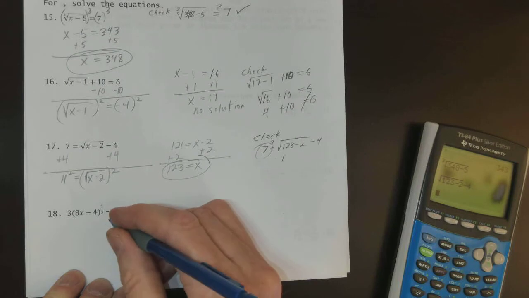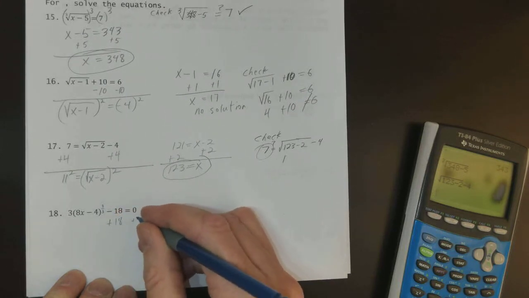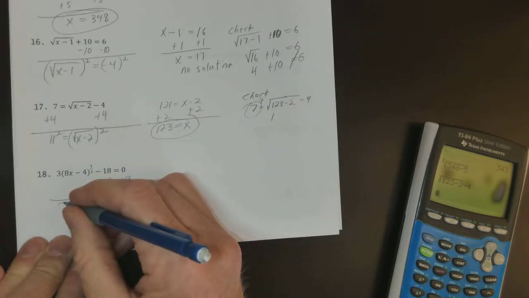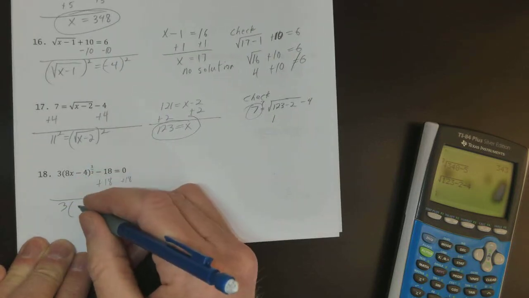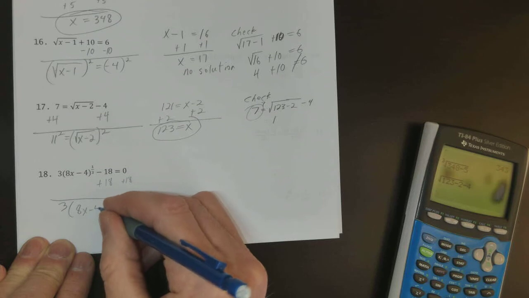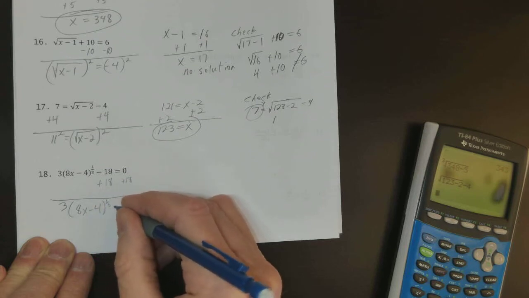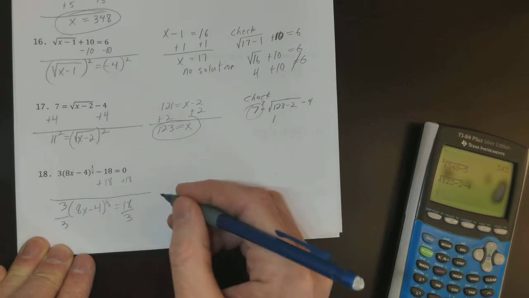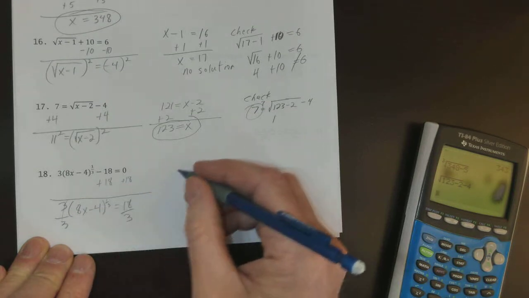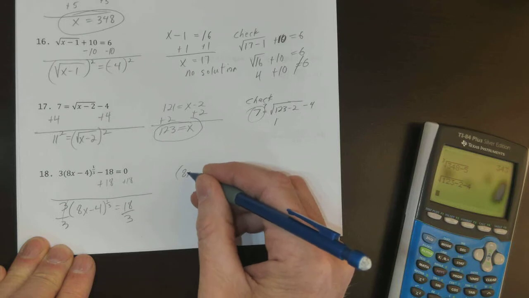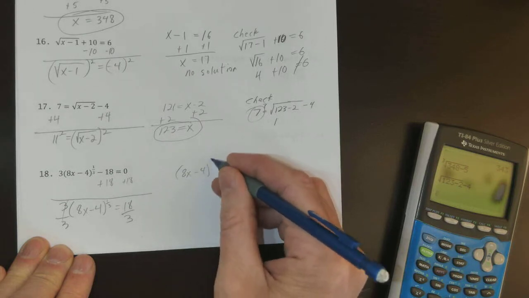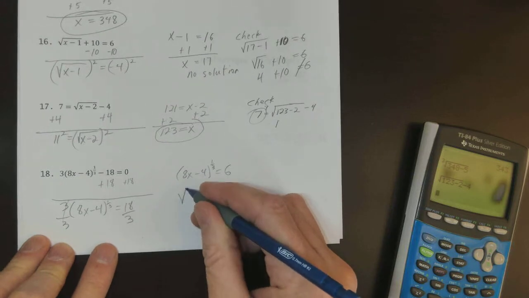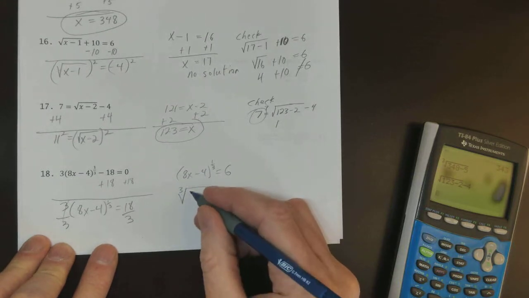Okay, number 18. Let's add 18 to both sides of this equation. I got 3 times 8x minus 4 to the 1/3 power equals 18. Let's divide both sides by 3. Cancels, and I've got 8x minus 4 to the 1/3 power equals 6. Let's rewrite. 1/3 power is cube root. That's what it is.